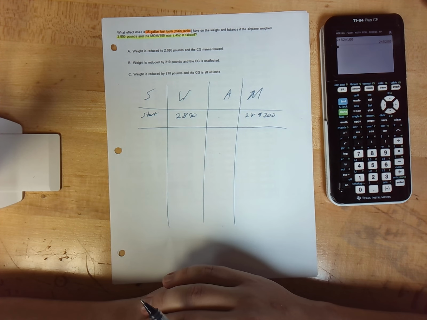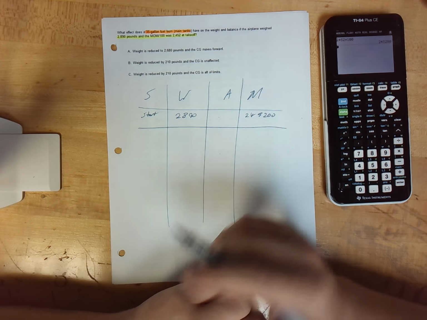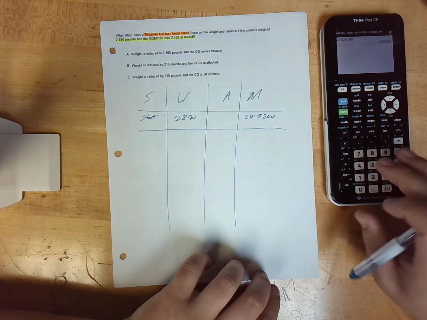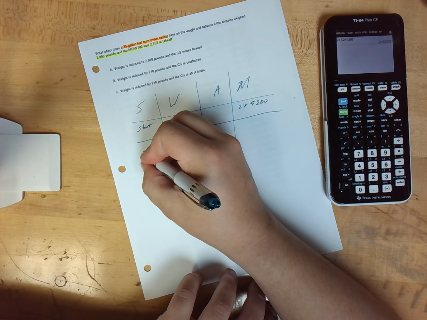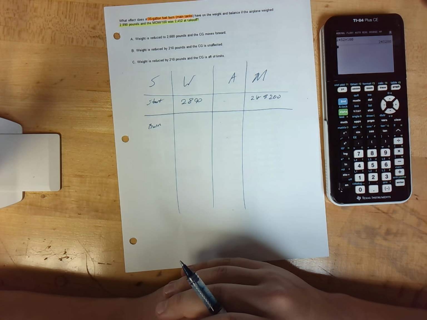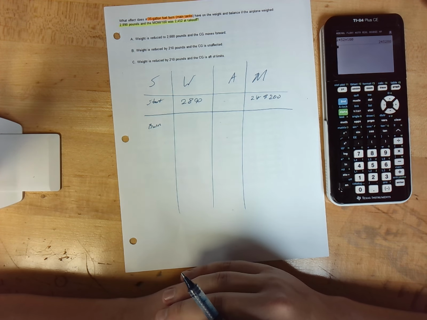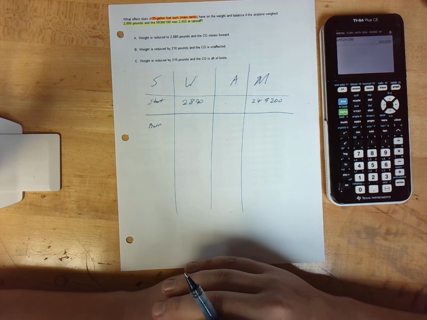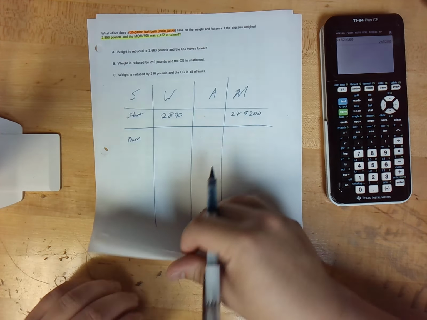So the next thing I'm going to do is account for that change. So it's a 35-gallon fuel burn. So I'm going to punch in the station, burn, and then under the weight, we've got to do a little bit of math to determine how much that weighs. So if we've got 35 gallons of fuel, avgas weighs 6 pounds per gallon.